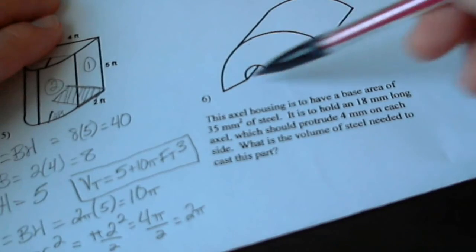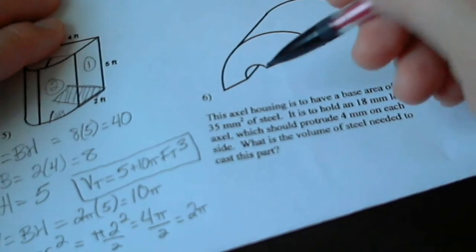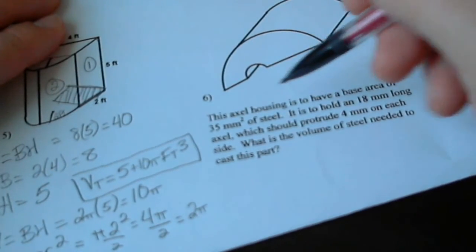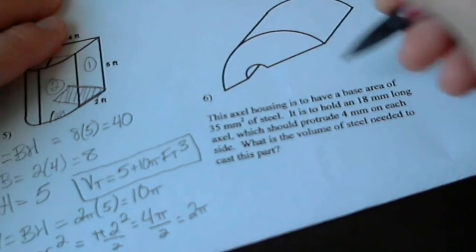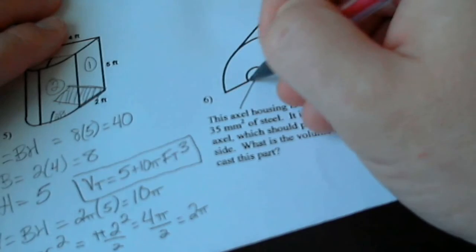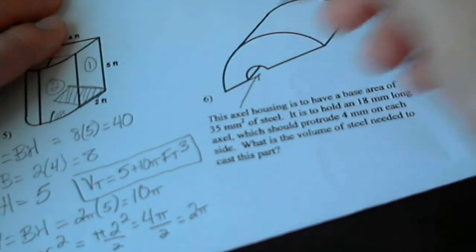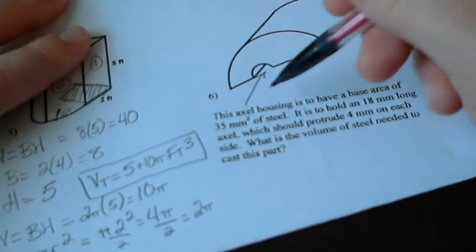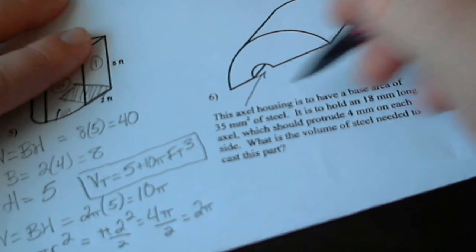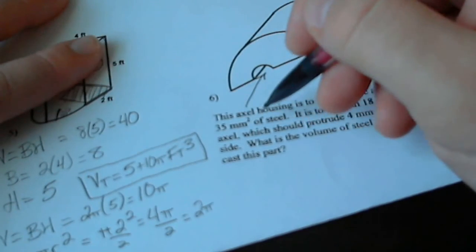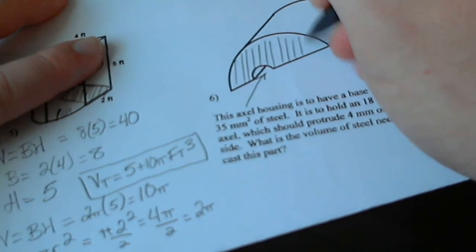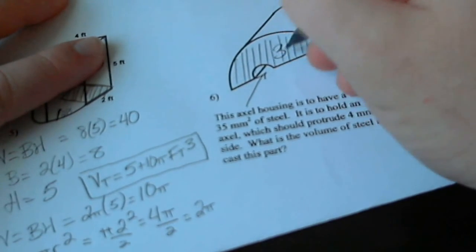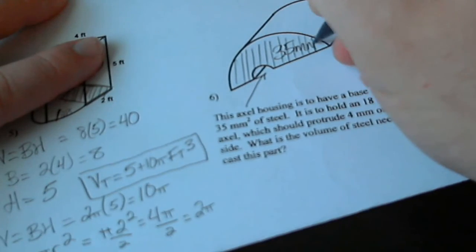Here's probably the easiest one on the whole sheet. This is an example of an axle housing, and what's going to happen here is an axle is going to run through here and have wheels on it so that it can spin. The axle housing is to have a base area of 35 millimeters squared. So this right here, even though we don't know what this shape is, has to be 35 millimeters squared.